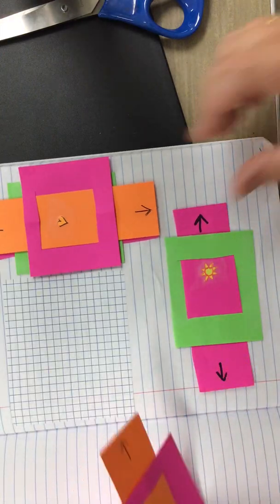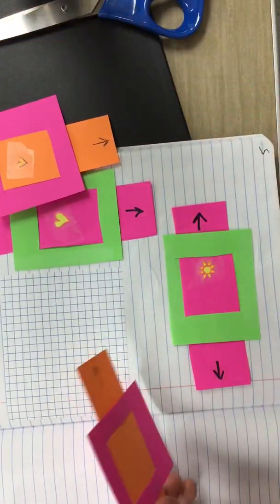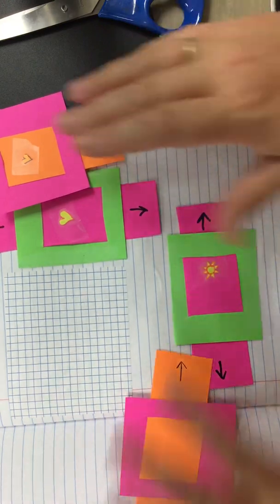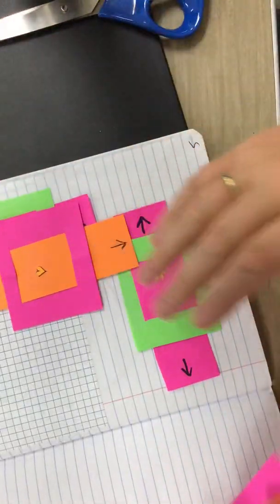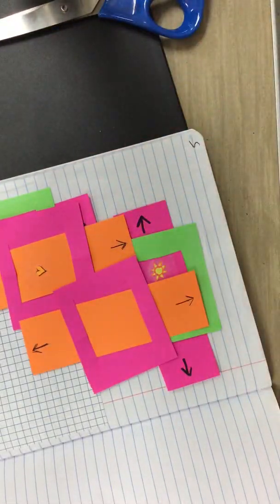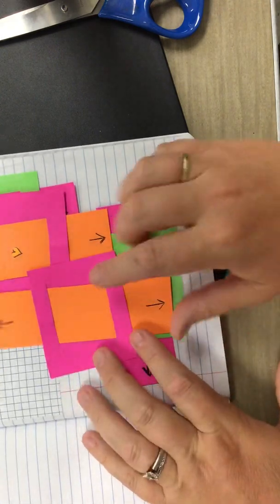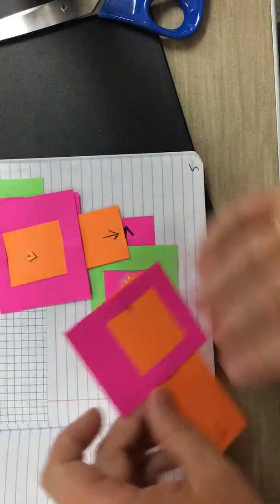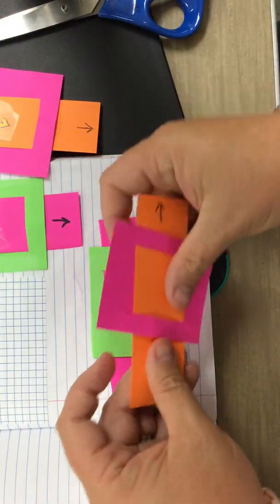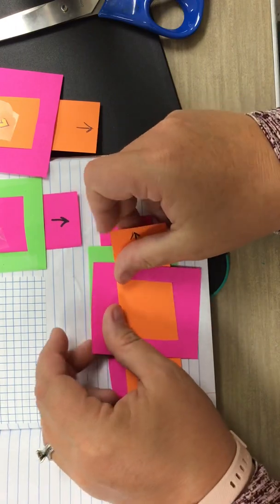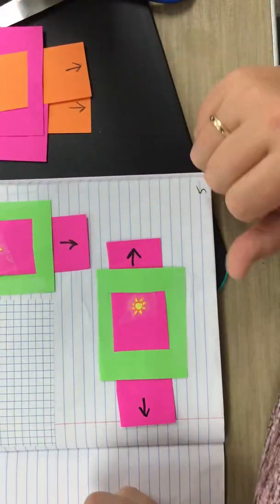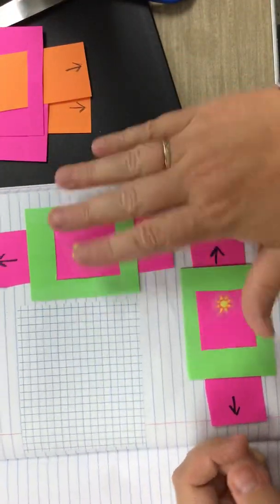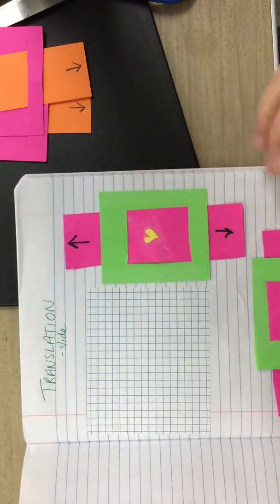And then the other one, I made a smiley face. Whatever your other figure was, you're going to tape it to the middle here, and then you're going to attach this one going left and right. So those, once you attach it, are going to be your two sliders. So your paper is going to look like this now.